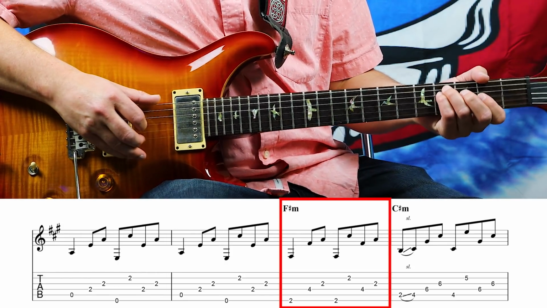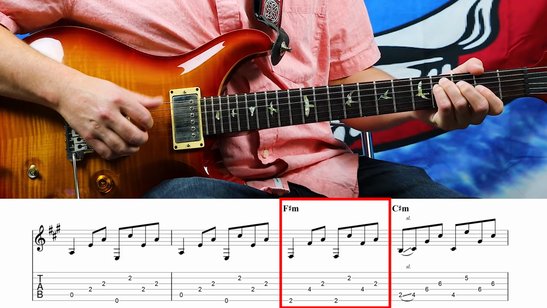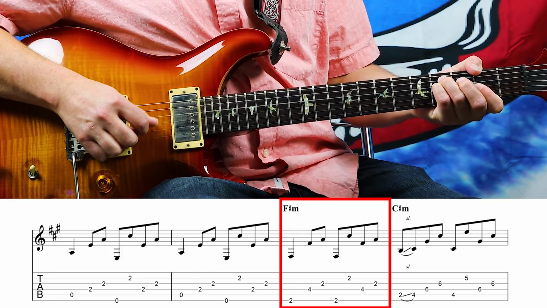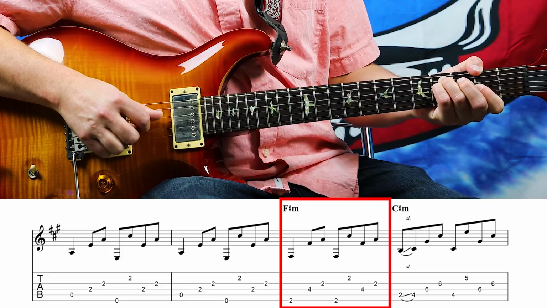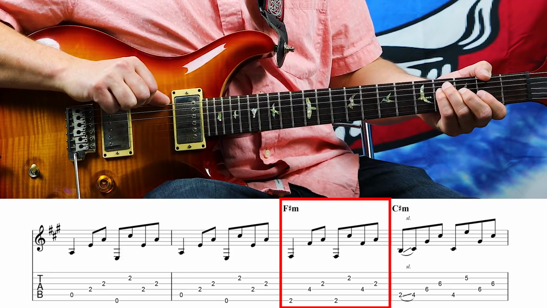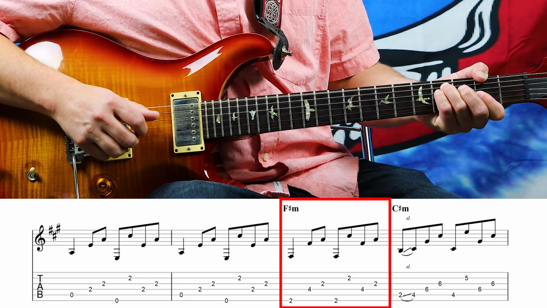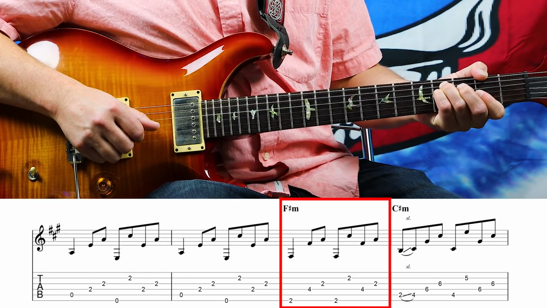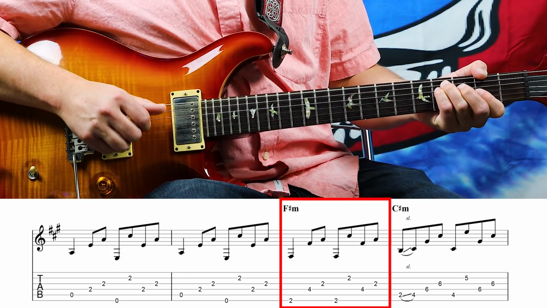So for this pattern, it's similar, but the bass stays on that 6th string. So we have 6th string, 4th string, both with the thumb.